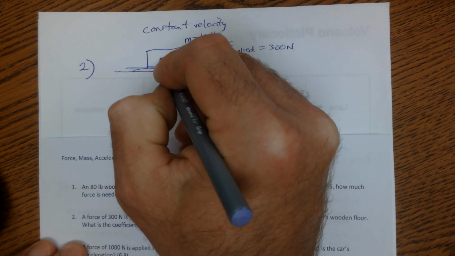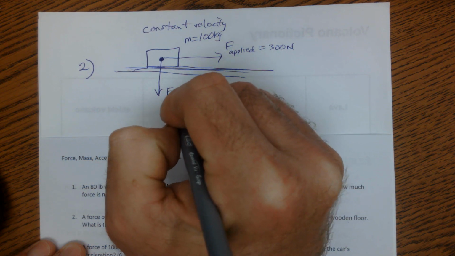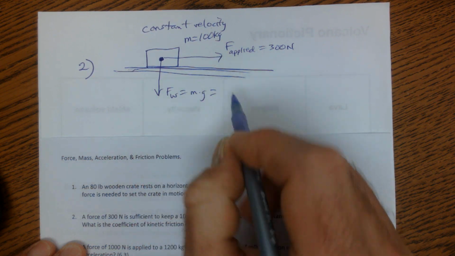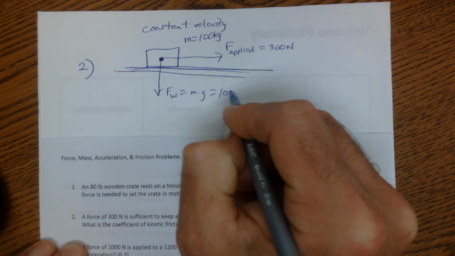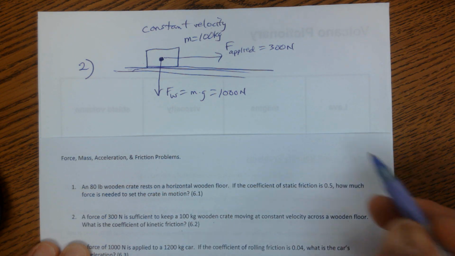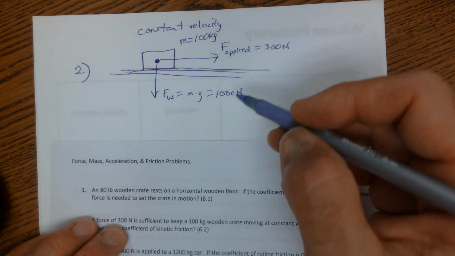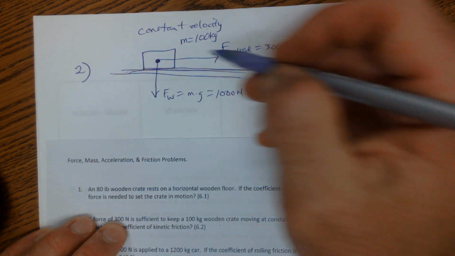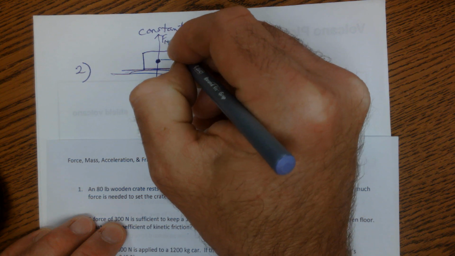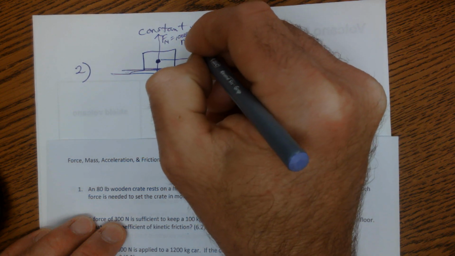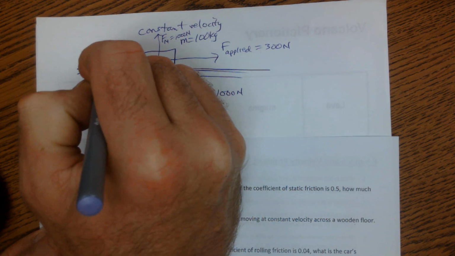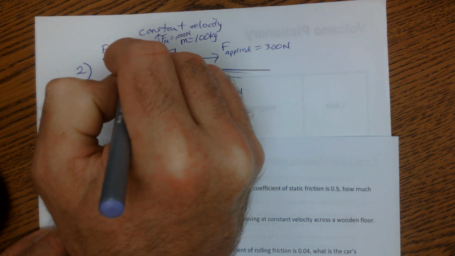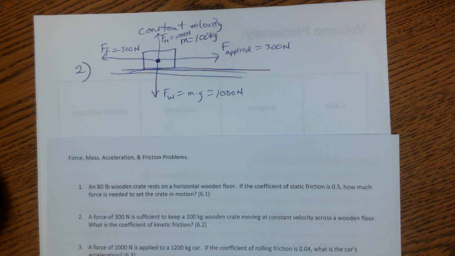as gravity, I can calculate that the force of weight is equal to mass times gravity. That's going to be 100 kilograms times 10 meters per second squared, that's 1,000 newtons. And because it's at a constant velocity, we don't have any net forces on this thing. So the normal force is also going to be 1,000 newtons. Kind of squeeze that in there. And that means that the force of friction is 300 newtons. So there's our box. It's all in equilibrium, moving at a constant velocity.